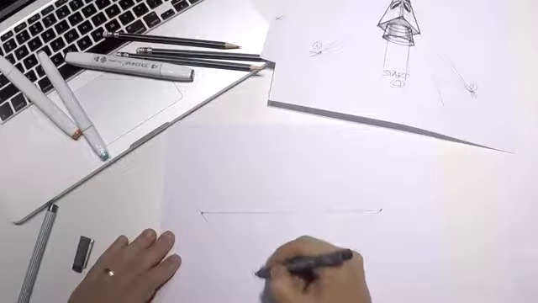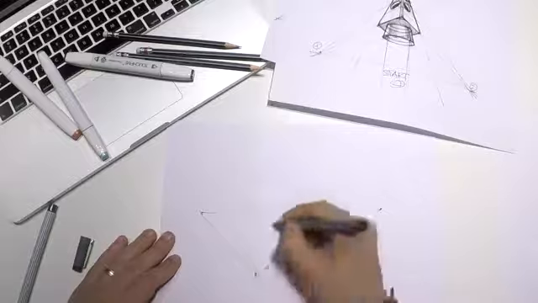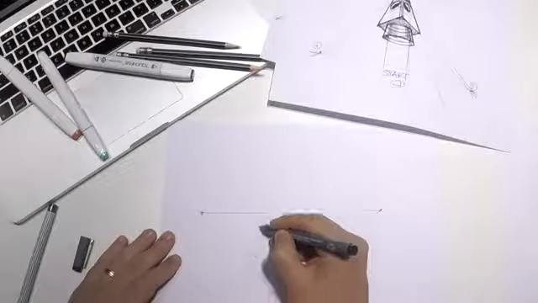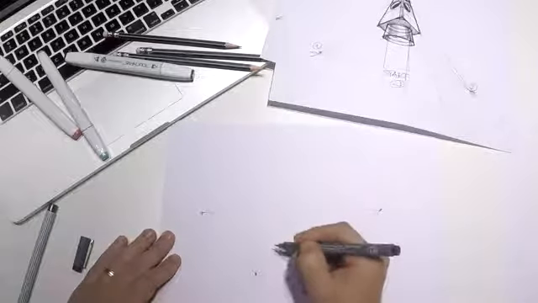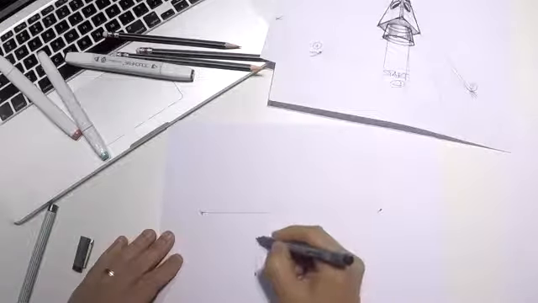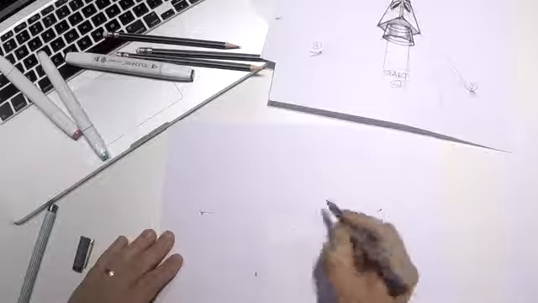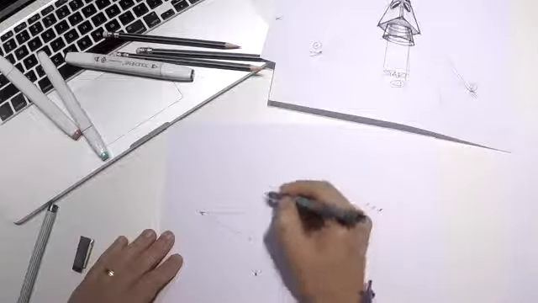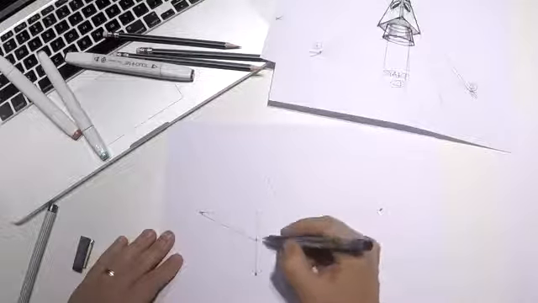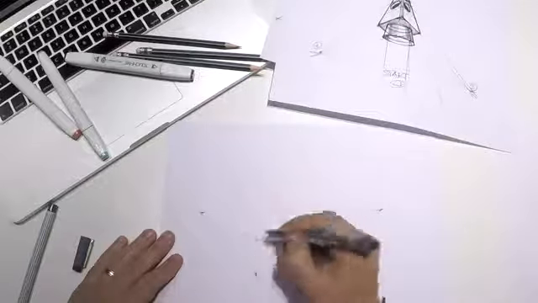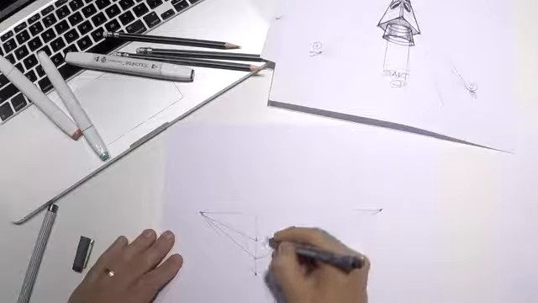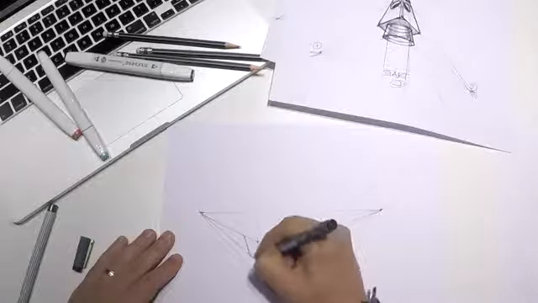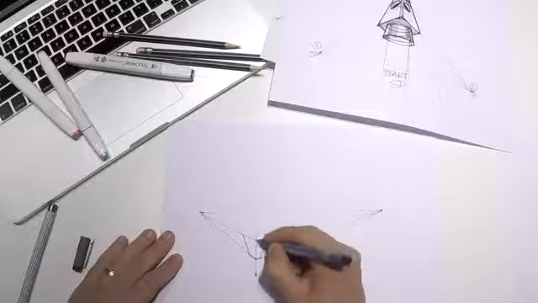So now let's see how the object will change its appearance according to the position above or below the horizon line. So I want to remind you, we are using 3-point perspective. Now I'm creating the first object that is sitting below the horizon line here.